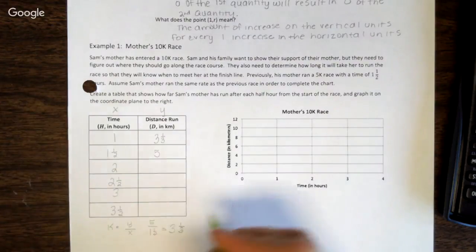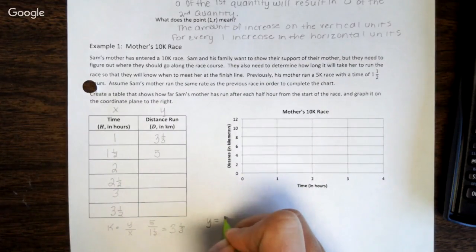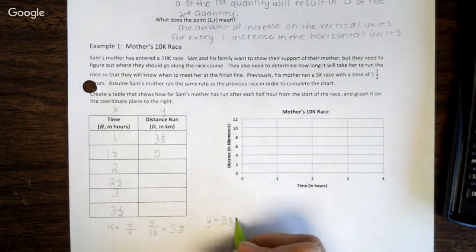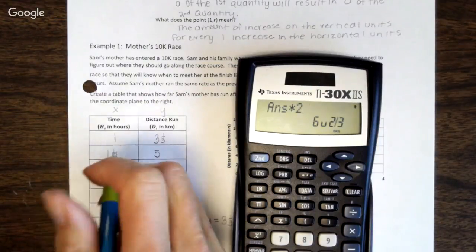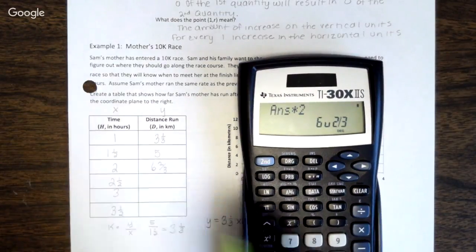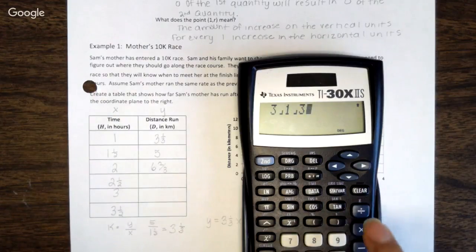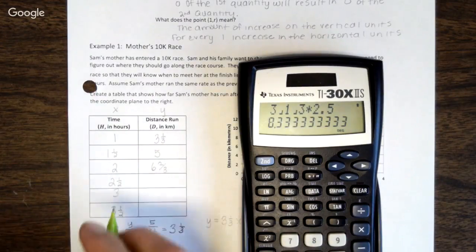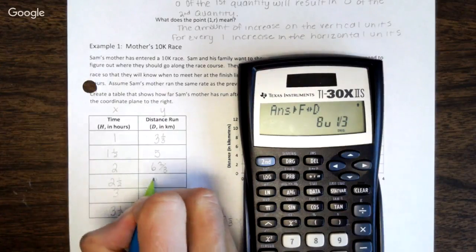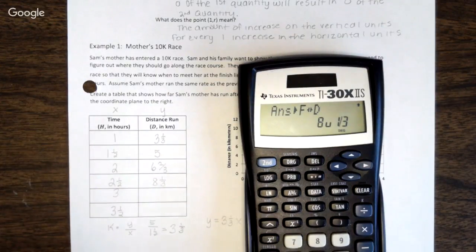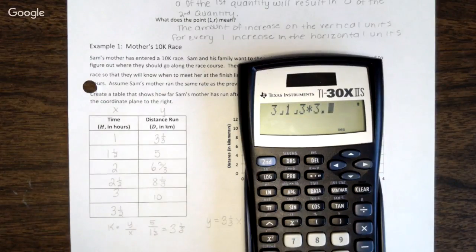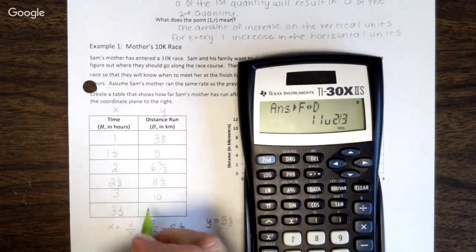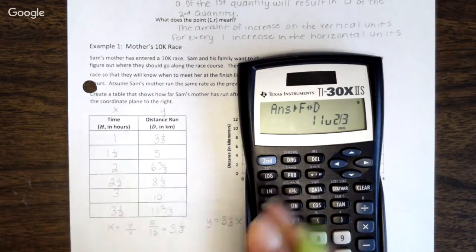And now all I need to do, since my equation is y equals kx, and k is 3 1/3, all I have to do is multiply the hours by 3 1/3. So here's 3 1/3. I'm going to multiply that by 2. Gives me 6 2/3. I'm going to do 3 1/3 times 2.5. Remember, that's 8 1/3. 3 1/3 times 3 is 10. And 3 1/3 times 3.5, if you want to know what that is, 11 2/3. So here's our table.